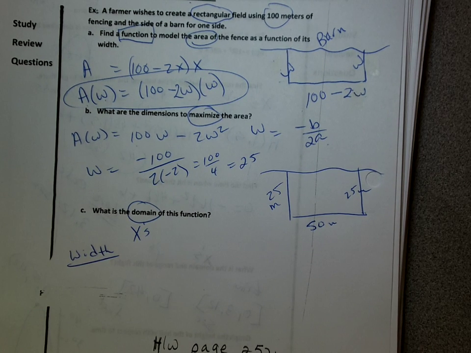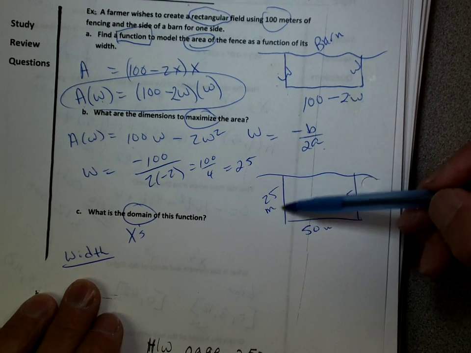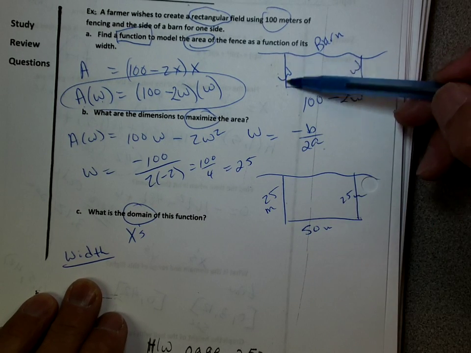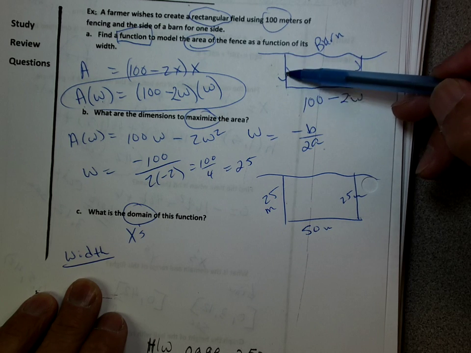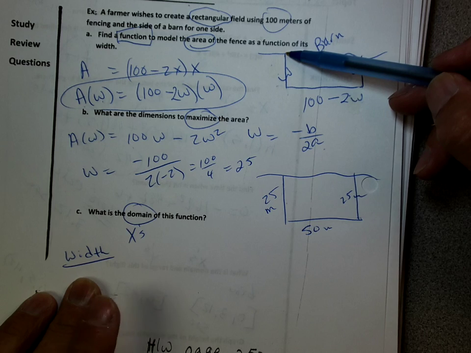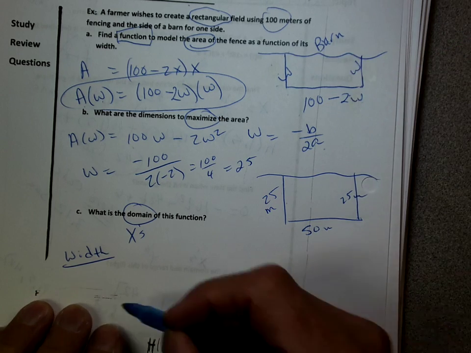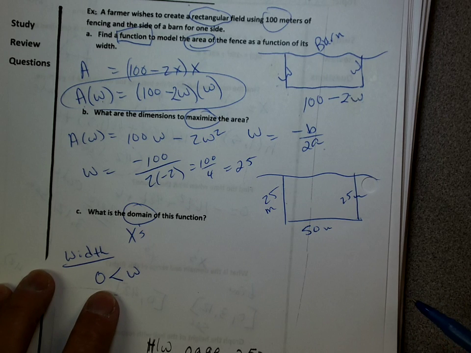Alright, so if it's the width, if I go back and build this barn, this width has all sorts of possibilities. It could be super, super small. I mean, think about all the ways you could build this barn. One of the ways you could do it is make this width almost 0. Don't make it 0 because then you wouldn't have a rectangle. So the width could be almost 0. So width has to be a little bit bigger than 0.